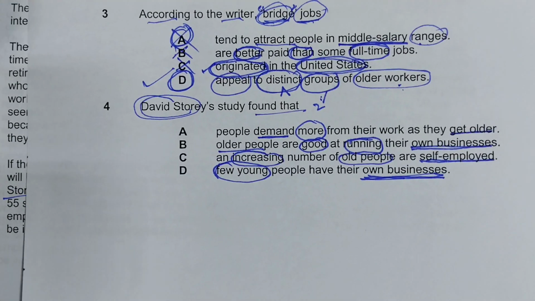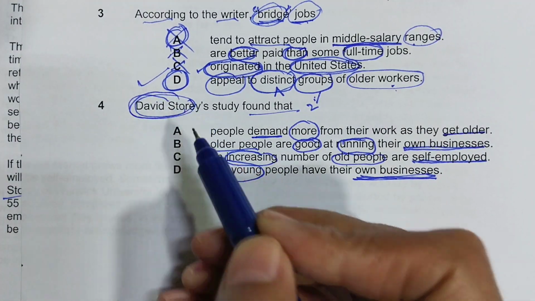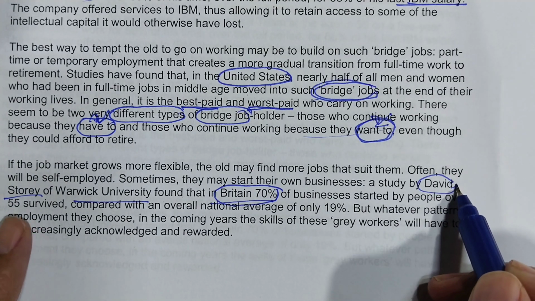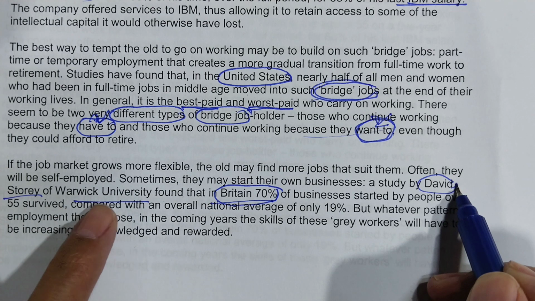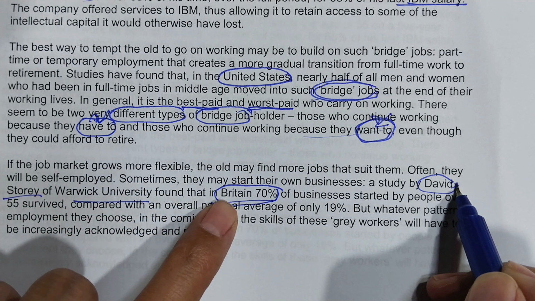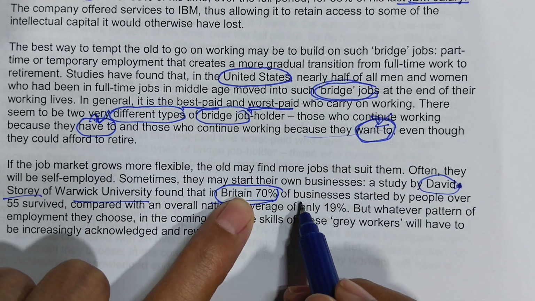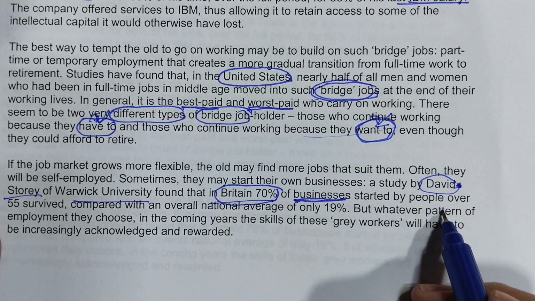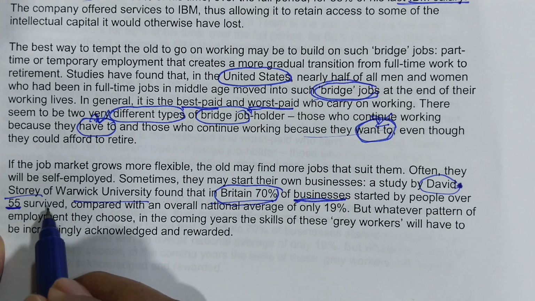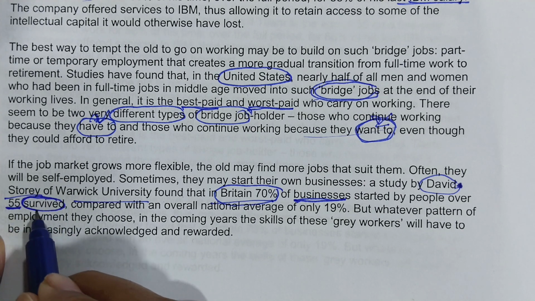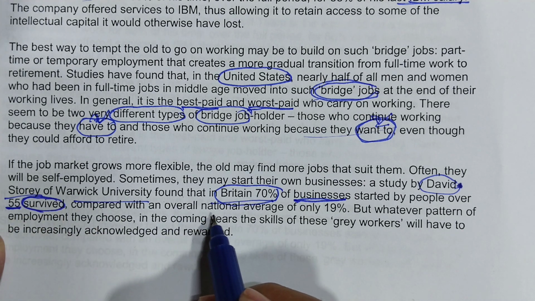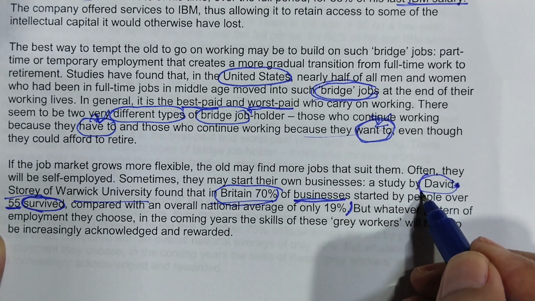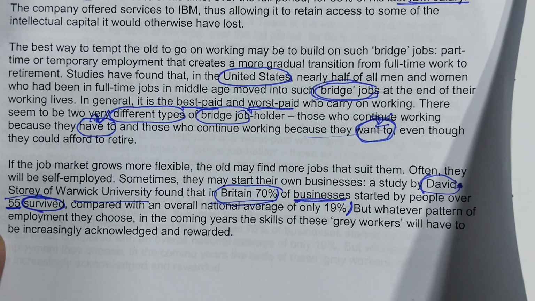I need to only focus on the word David. Where is the word David? I just need to find out what he found out from his study. So the word David was there. David Story of Warwick University found that in Britain, 70% of businesses started by people over 50 survived, compared with an overall national average of only 19%. So I will not go here and there. I will only focus on these two lines.